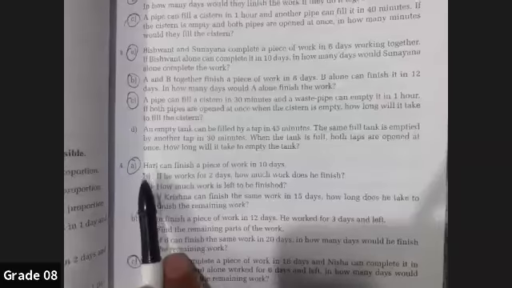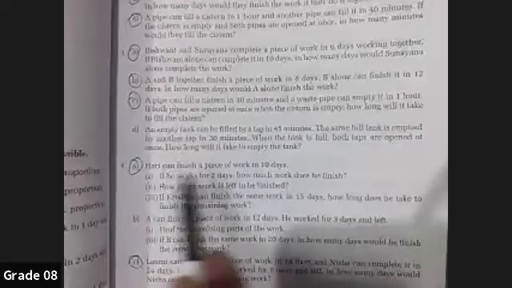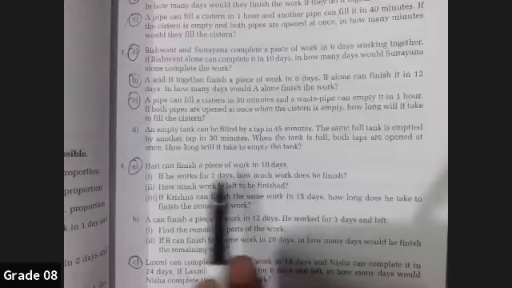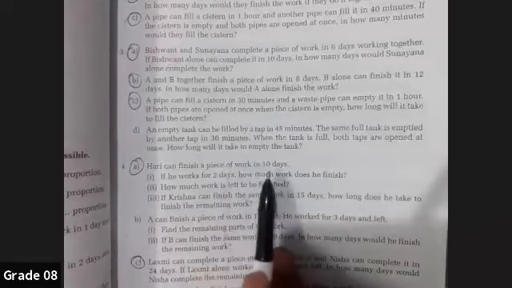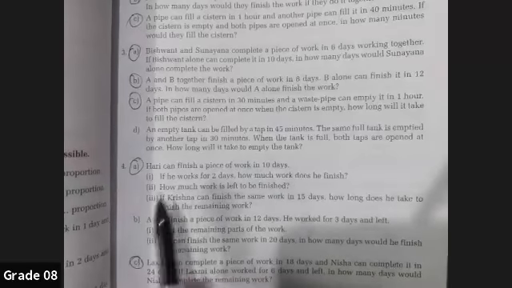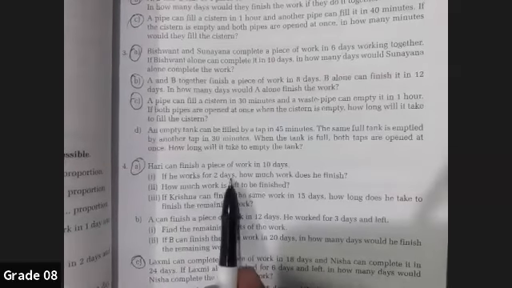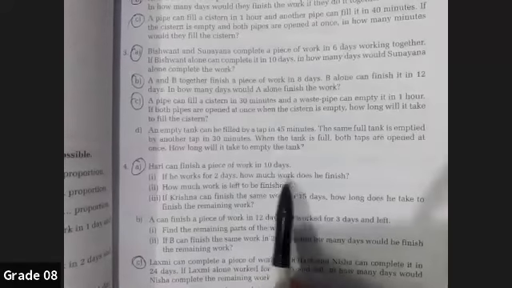The question is like this: Hari can finish a piece of work in 10 days. So there is a person, Hari, and his capacity to complete the work is 10 days. That means there is a kind of work which takes him 10 days to complete, so it is his capacity. If he works for 2 days, though he can complete the whole work in 10 days, but due to some reason he just works for 2 days, how much work does he finish?